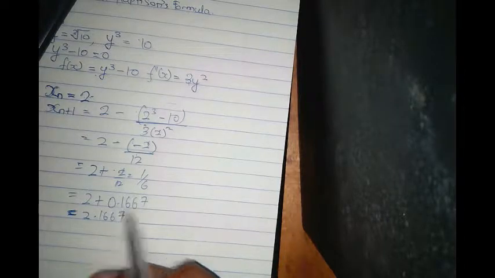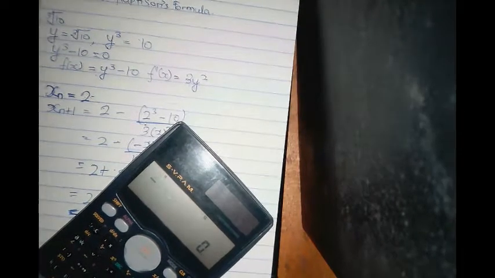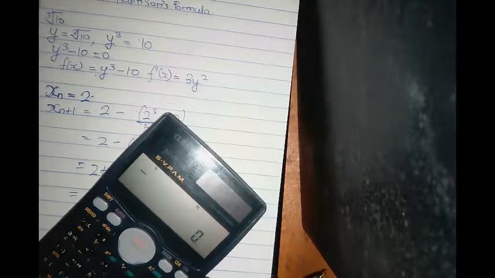Now what we have to do is iterate and keep doing this over and over until we get the closest approximation to the actual value. Just to be on the safe side, let's calculate what the cube root of 10 is.